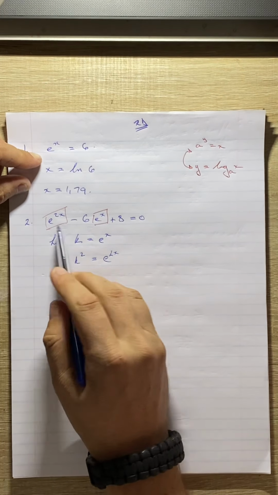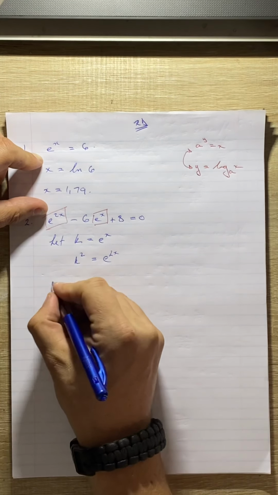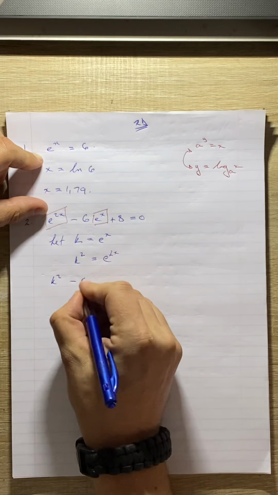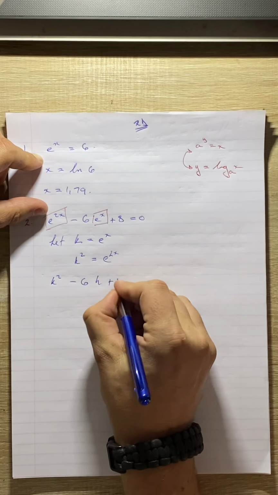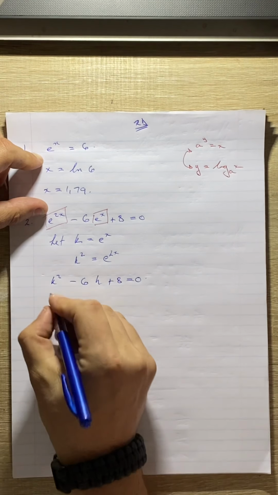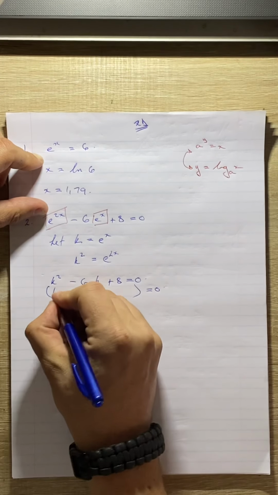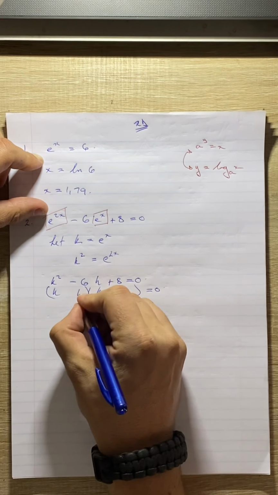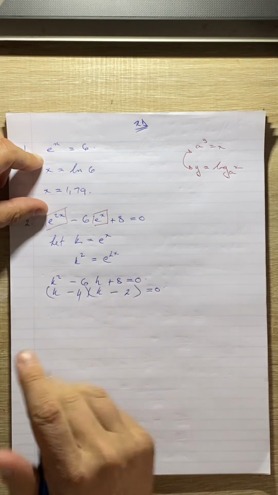So e to the 2x becomes k squared minus 6, e to the x becomes k, plus 8 equals 0. What I have to do now is just factorize. And then I can solve for k.